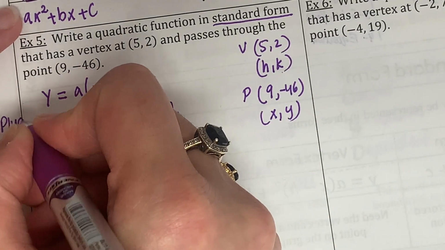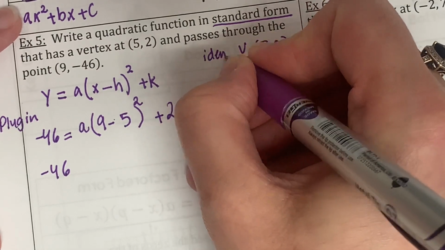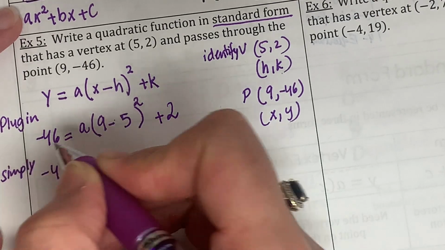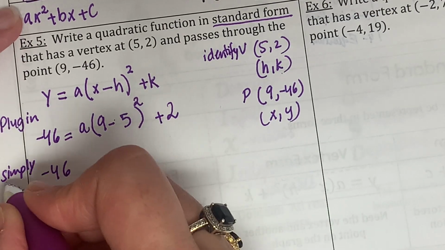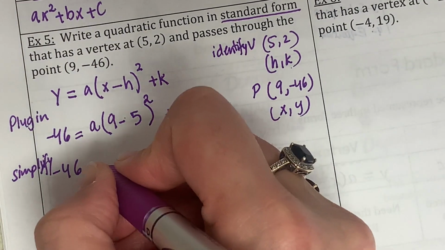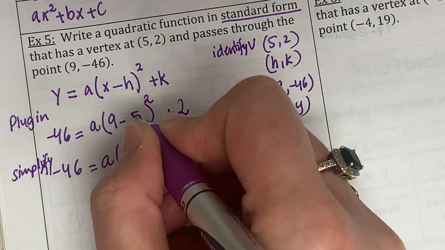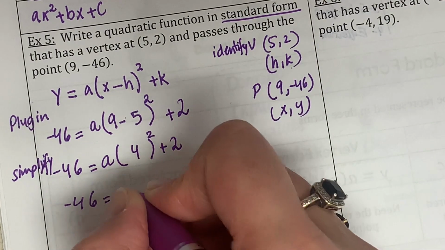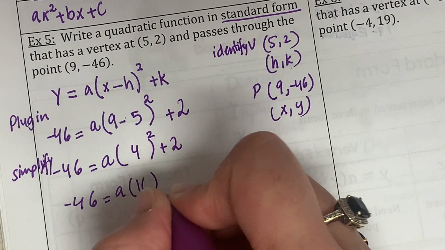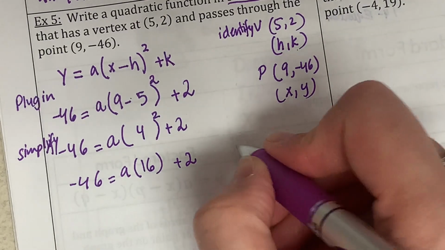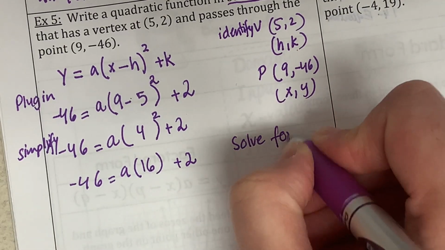So first step, you plug in. So this one was plug in. This one was identify. And this one is basically simplify first. 9 minus 5 is a 4 whole squared plus 2. All I'm doing is PEMDAS, by the way. 4 squared is 16 plus 2. So this is simplify. Now I have to solve for a because a is missing.